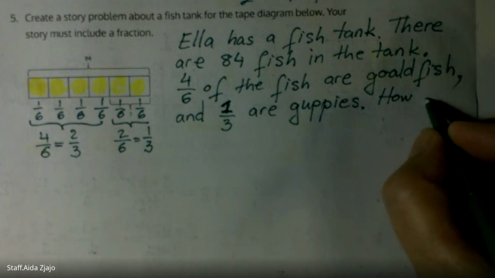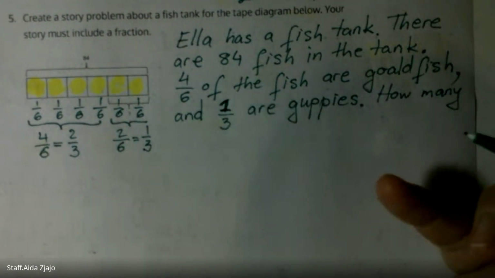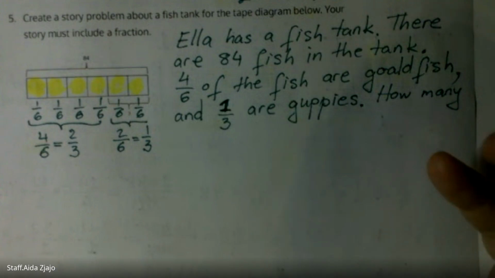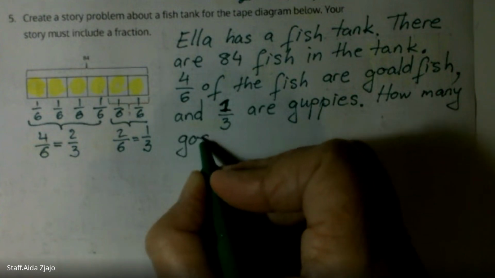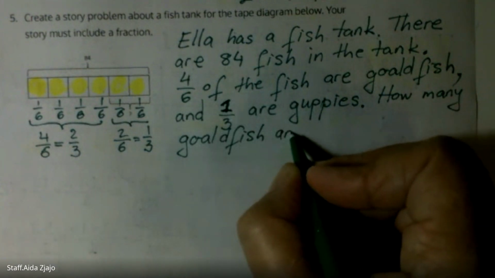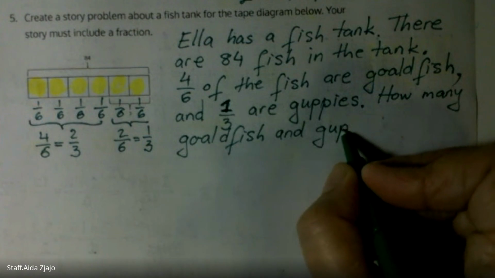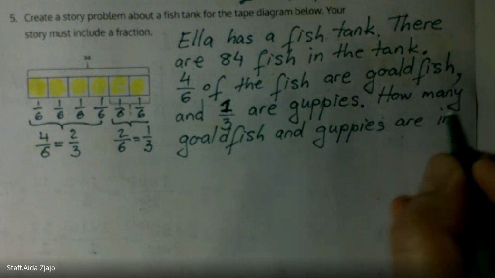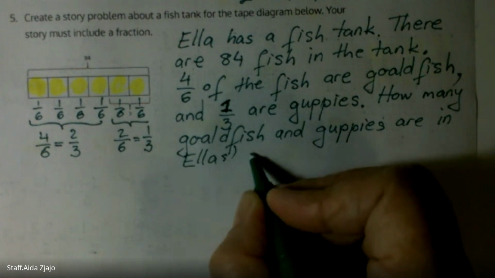I would use: how many goldfish and how many guppies are in Ella's tank?